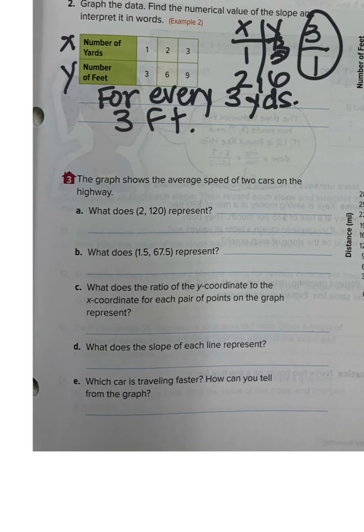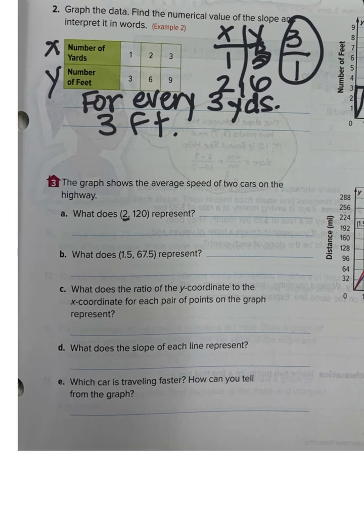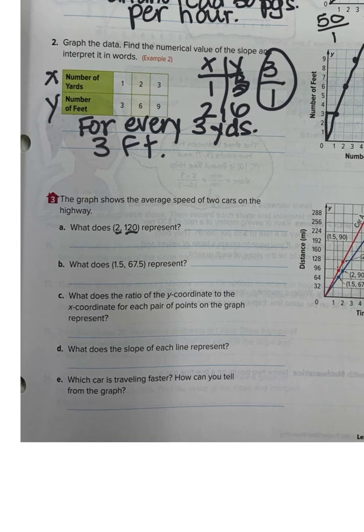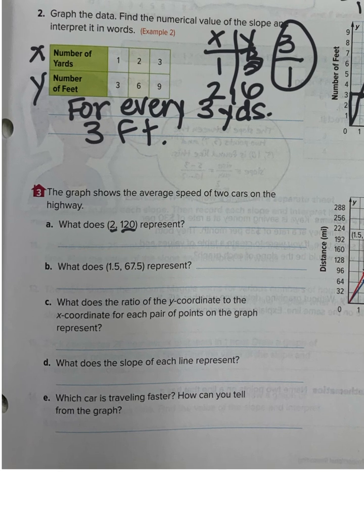So by knowing that my 2 is the time and my 120 is the distance, I know that the point on the graph represents a car traveling 120 miles in 2 hours.